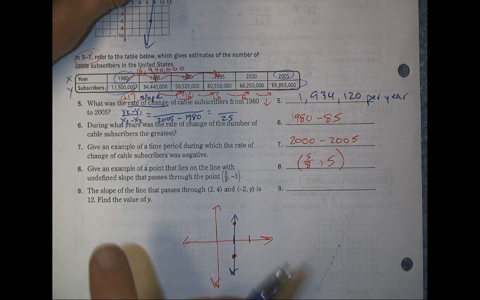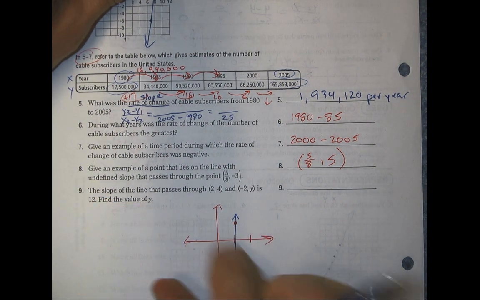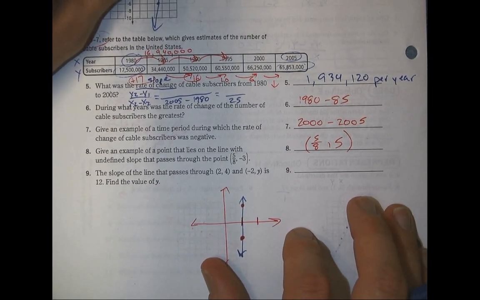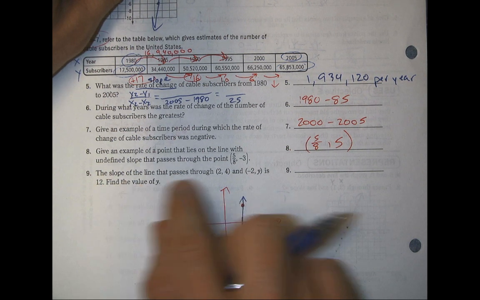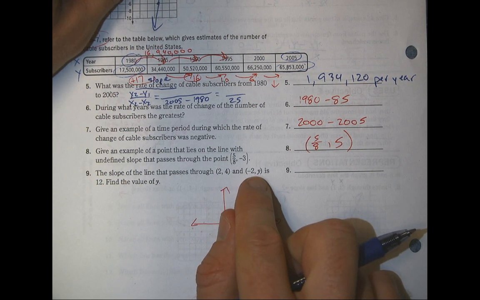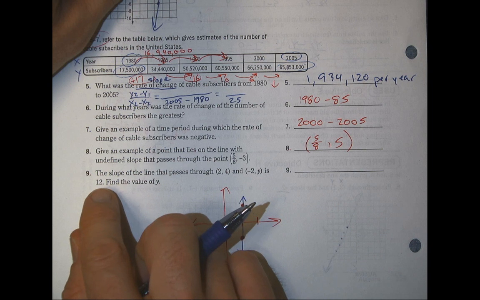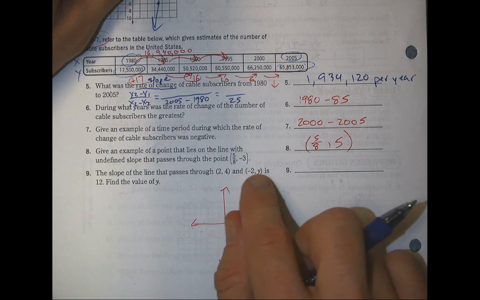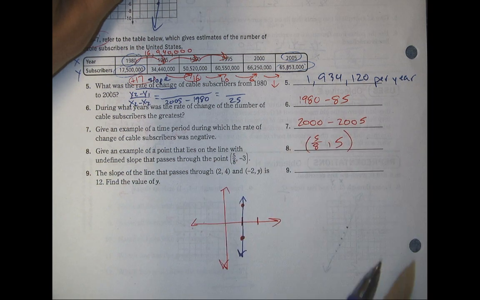All right, and number 9. These types of questions definitely trip people up. So let's go ahead and find this. They're going to give you 2 points, but one of your values is missing, but they are going to give you the slope. So it's like they gave you the answer and you're missing something in the original question. You've got to work backwards.